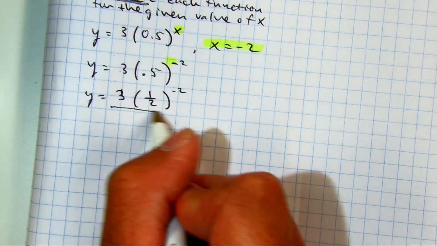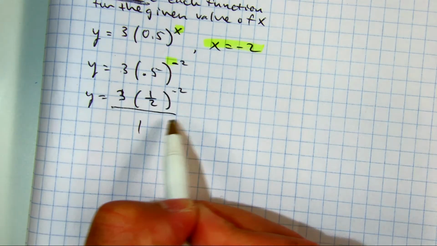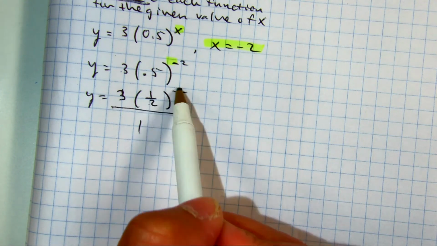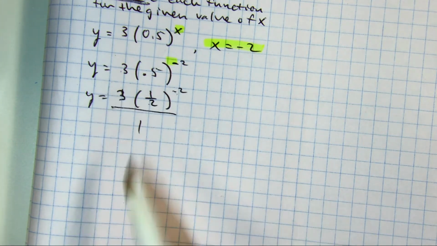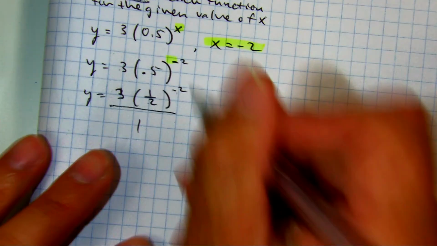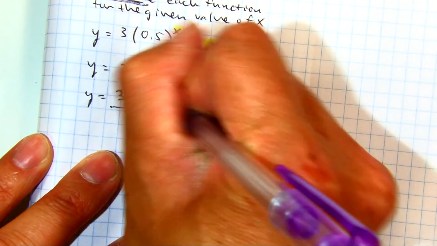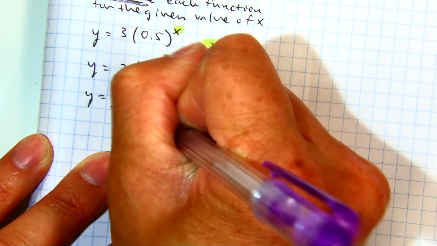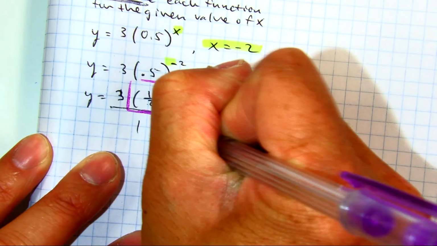That's a common mistake. A lot of students will think all of this is going down. This negative 2 is only associated to the 1/2. If they wanted to include the 3, they would have done like a bracket or something like that. So all of this in purple. Purple, show up. Purple, purple, there you are. This is going downstairs.